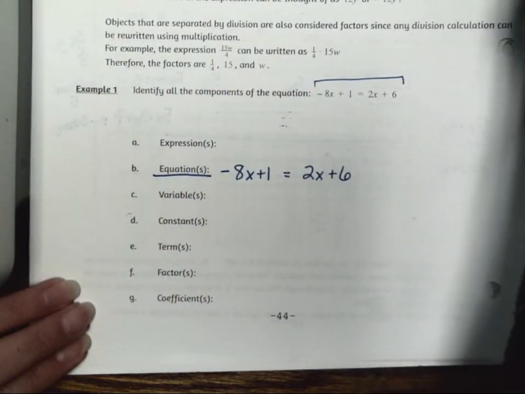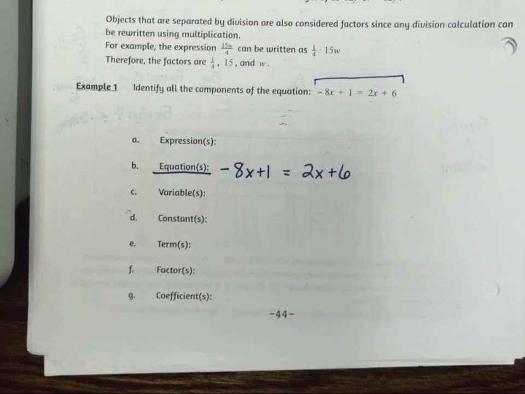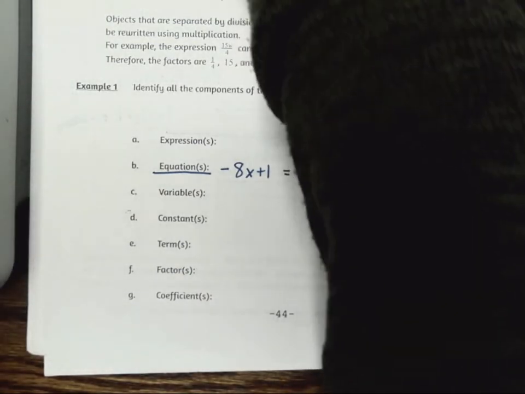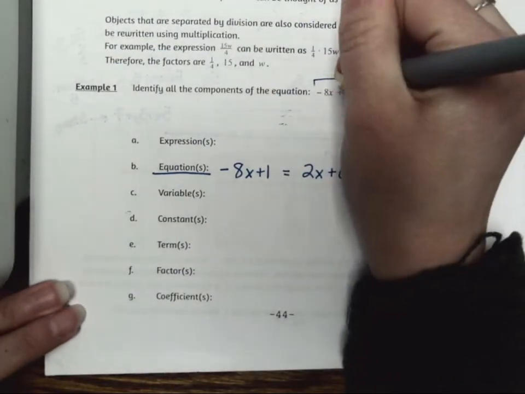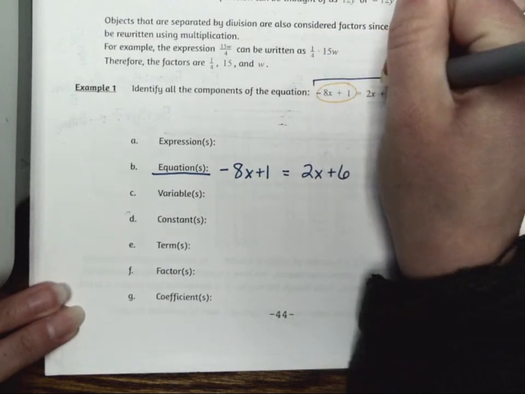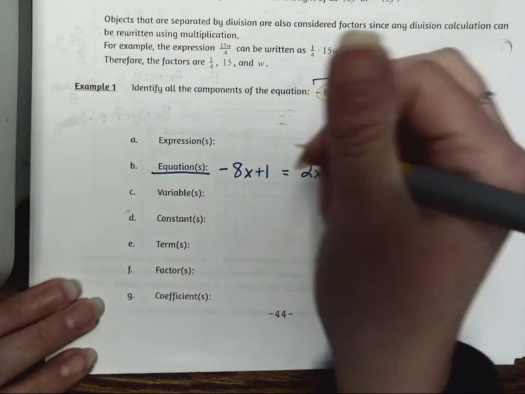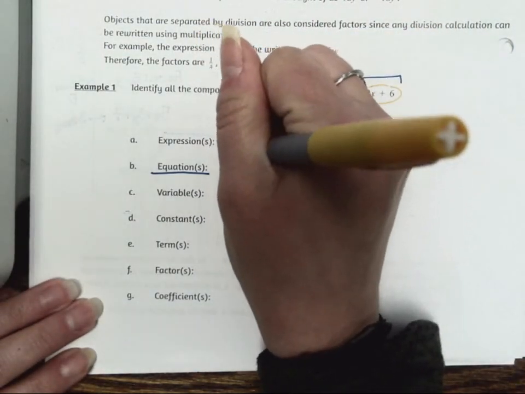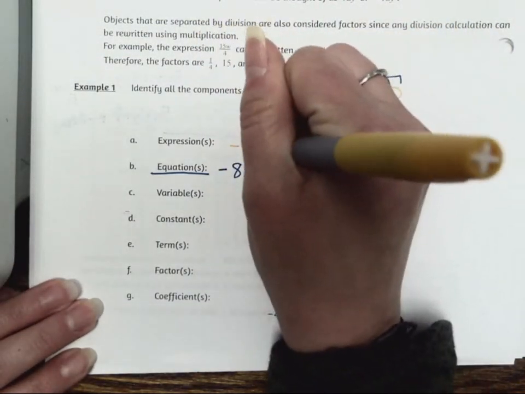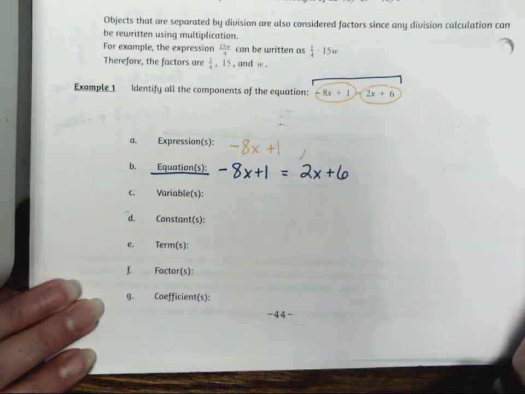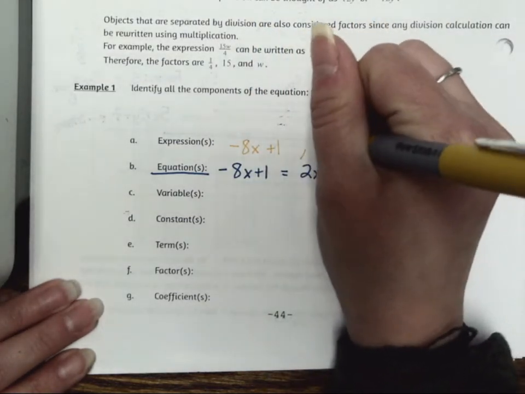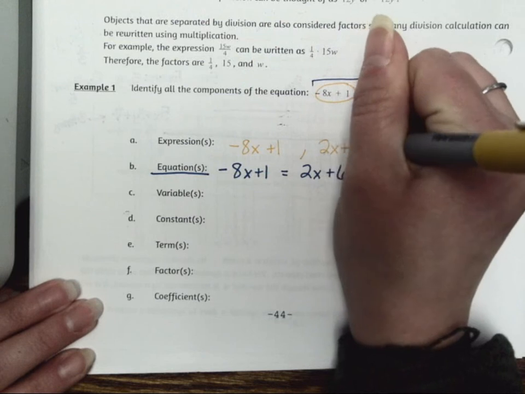Now, our expression is going to be the sides of it. Because remember, an expression doesn't have an equal sign. So our expression, one of them would be negative 8x plus 1, and the other expression would be 2x plus 6.